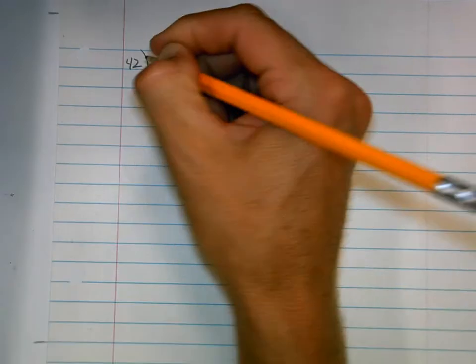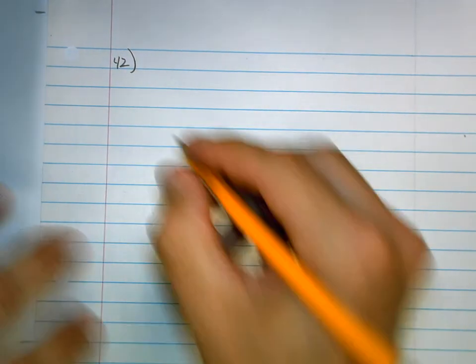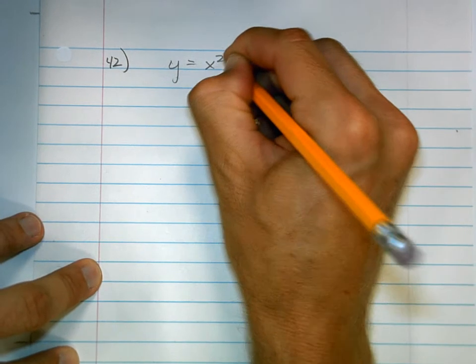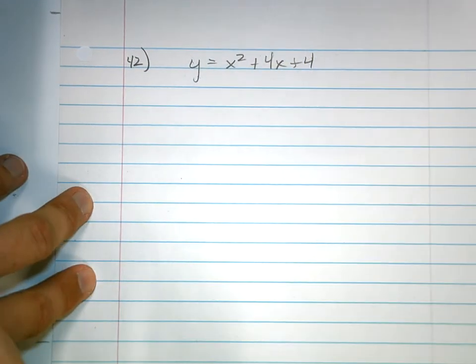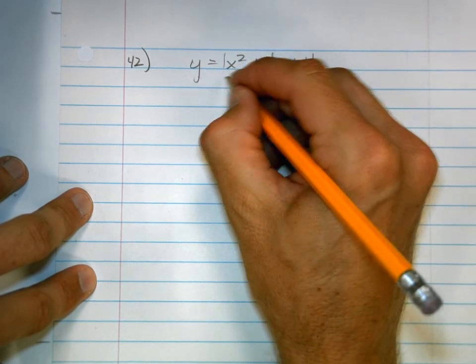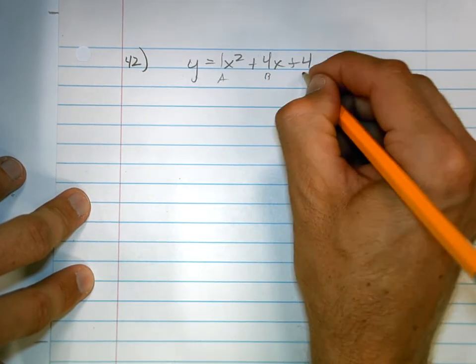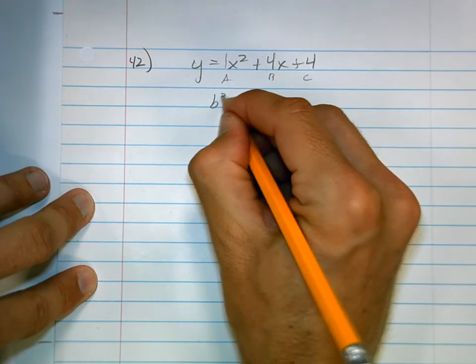Okay, number 42. How many times does the graph y equals x squared plus 4x plus 4 intersect the x-axis? Again, all I need to do is the discriminant. So this is a, b, c. So b squared minus 4ac.